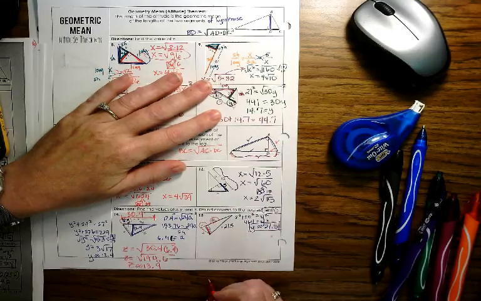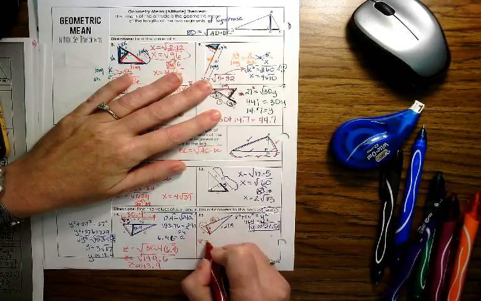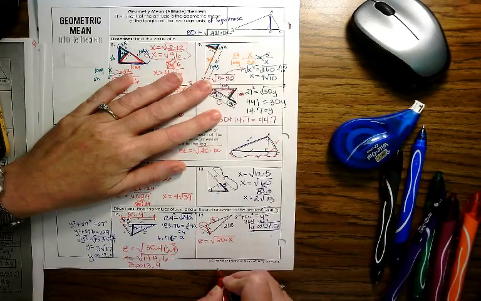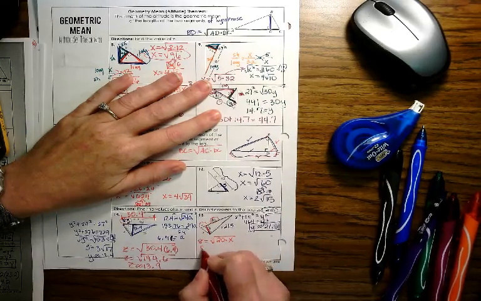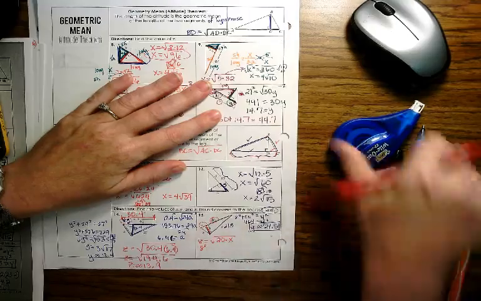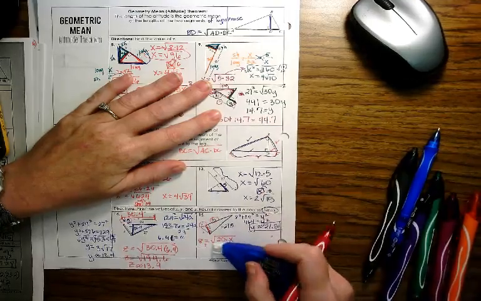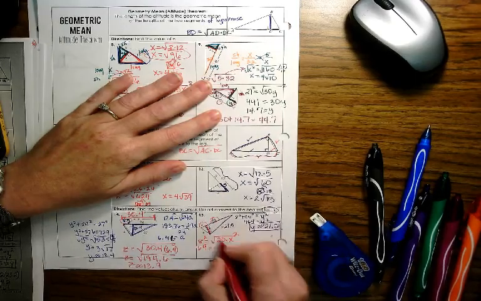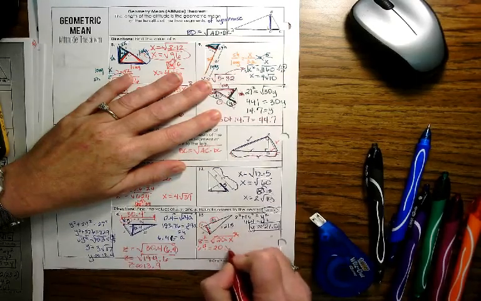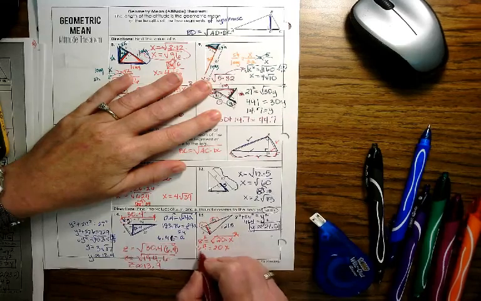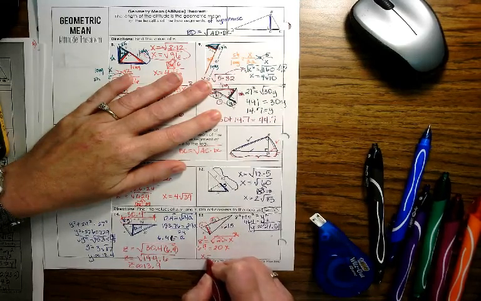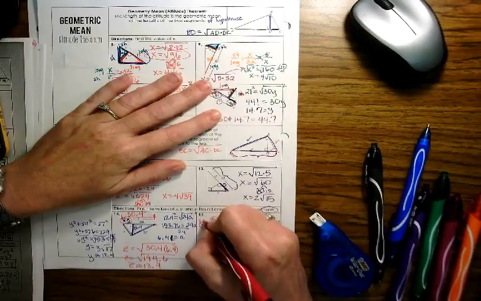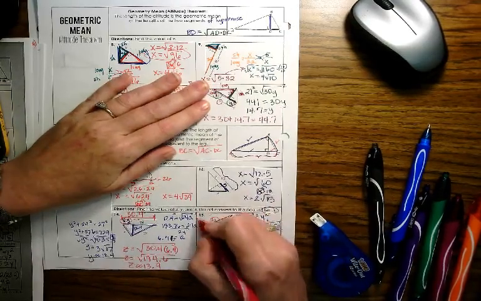And so if I square both sides, that gives me 64 is equal to 20x. And then when I divide off the 20, x is about 3.2. Which means my whole hypotenuse now is going to come out to be 23.2 from end to end by adding up those two pieces.